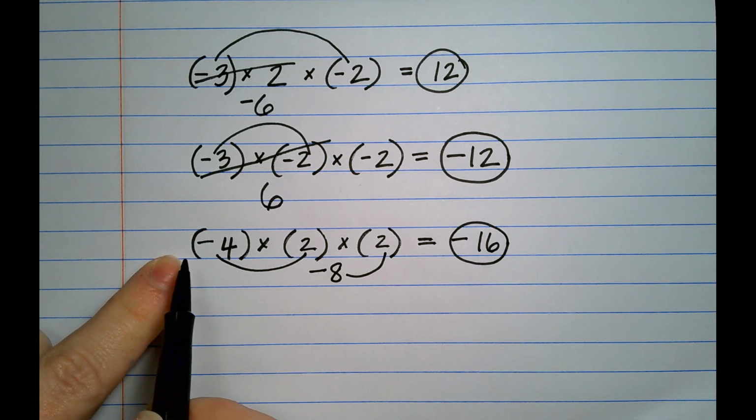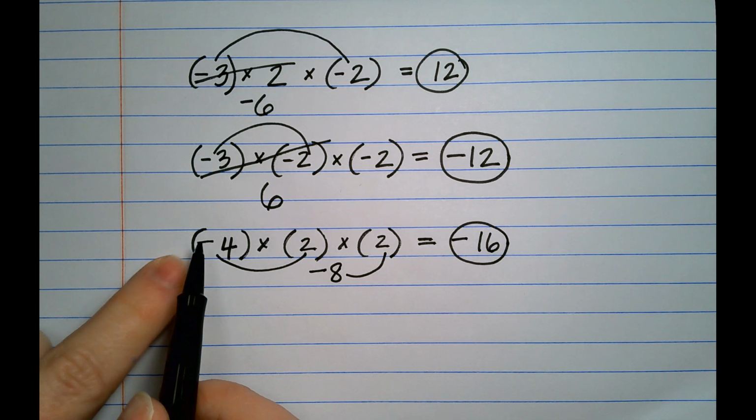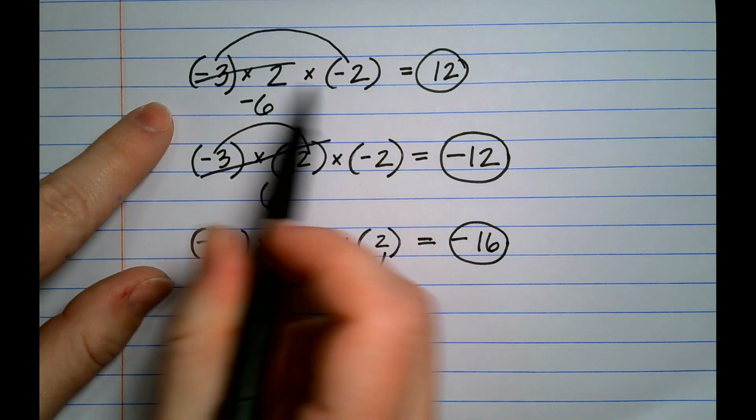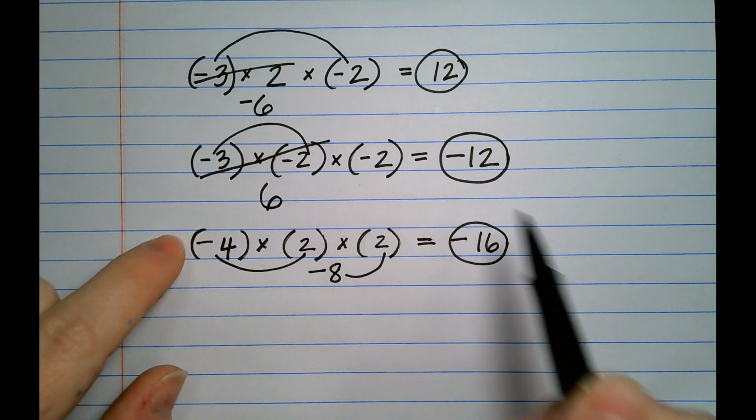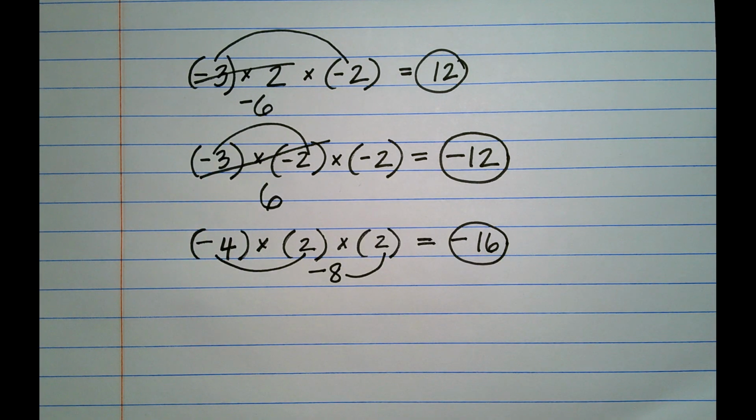1 is an odd number, 2 is an even number, 3 is an odd number, 4 is an even number. They go back and forth. If you have an even number of negatives, you will get a positive answer. So that's a good question to ask. Just a little trick to help you remember.